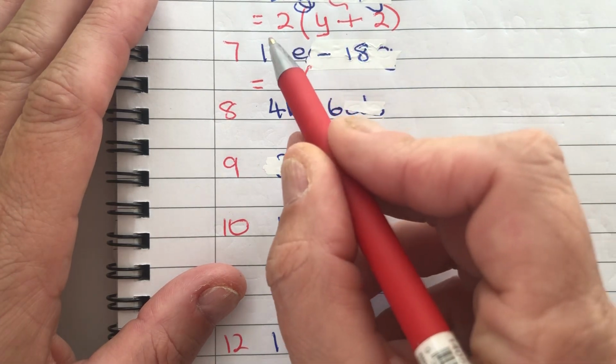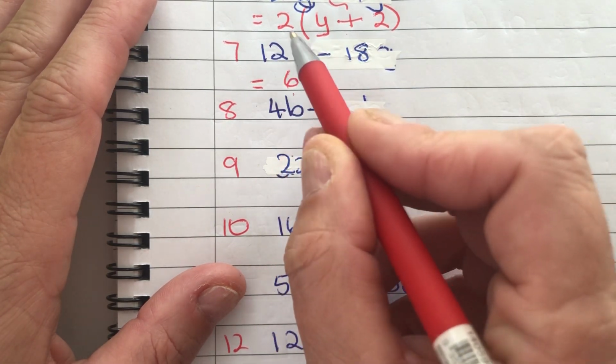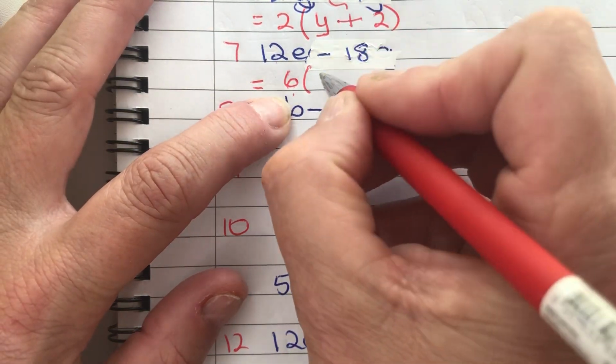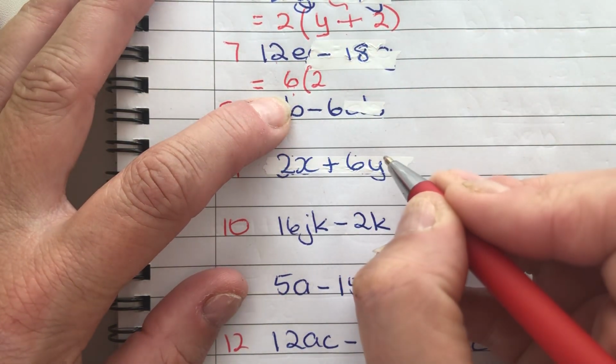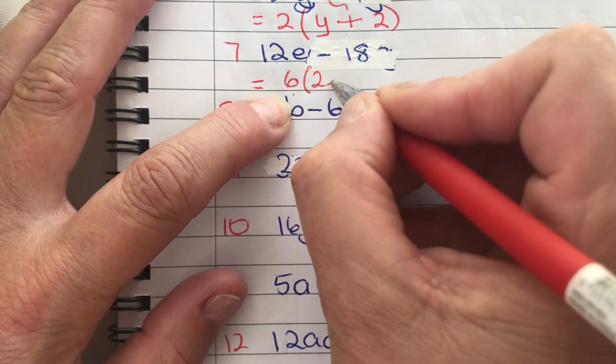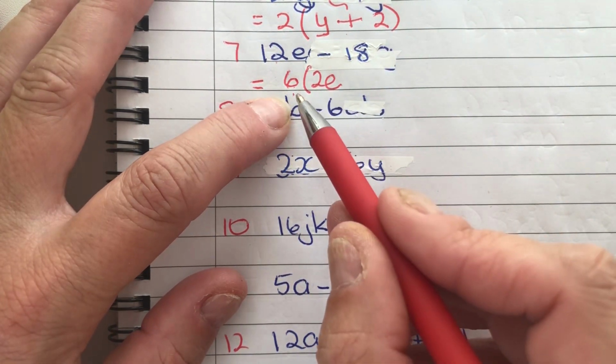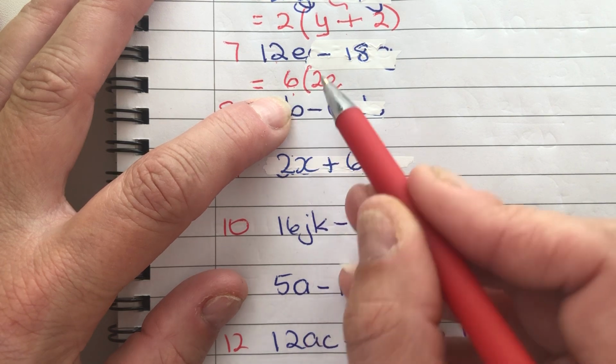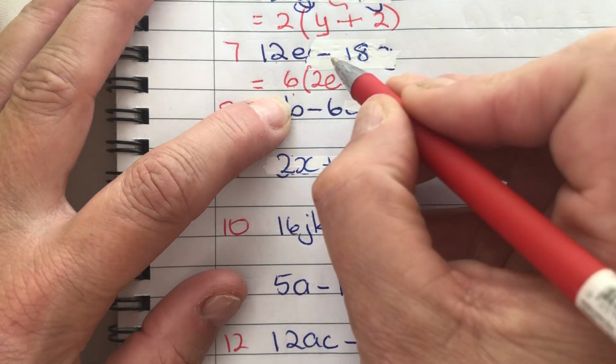All right, let's see. How do we get from 6 to 12E? So do the numbers first. 6 times what makes 12? 6 times 2 makes 12. But we have an E as well, so we need to put that down. So let's go backwards. 6 times 2E. 6 2s are 12. 12E. So we've got it right.